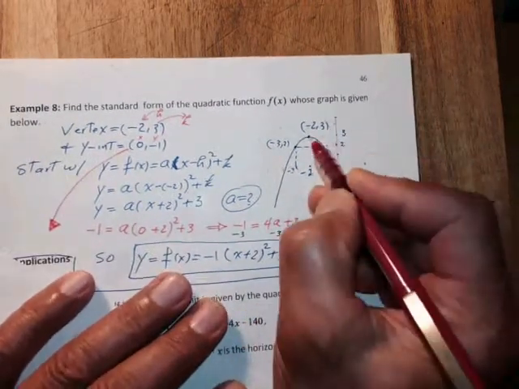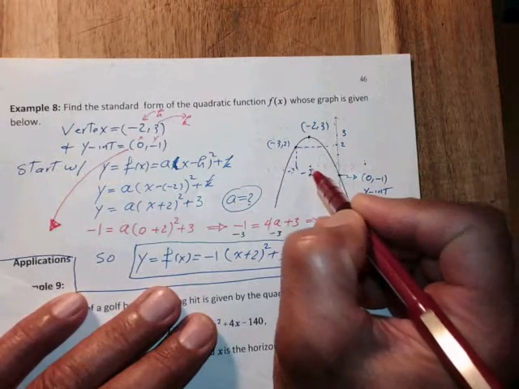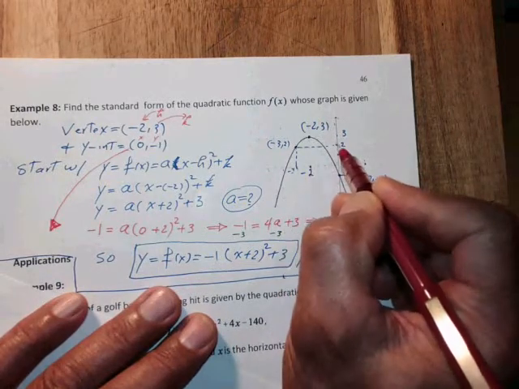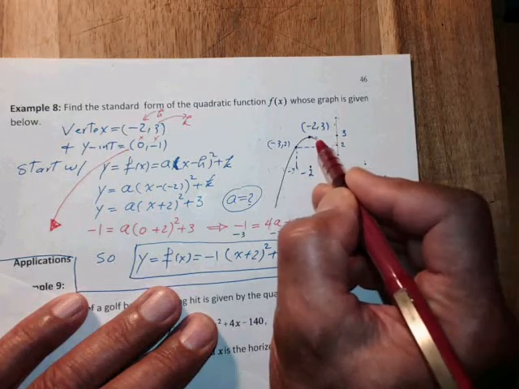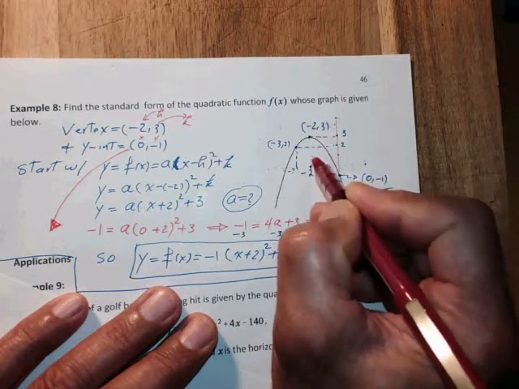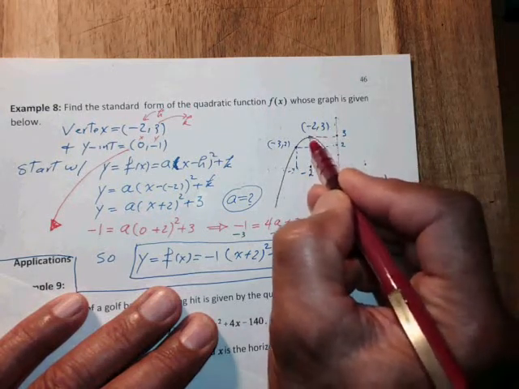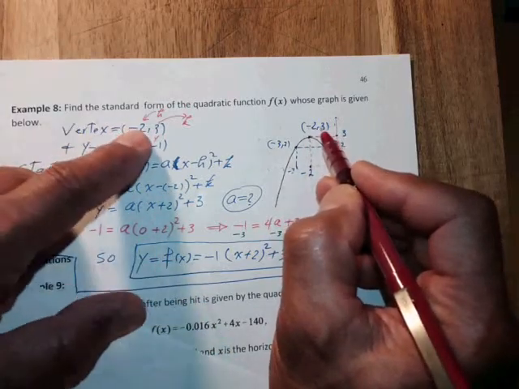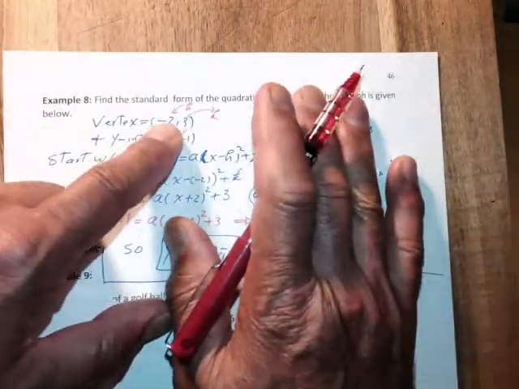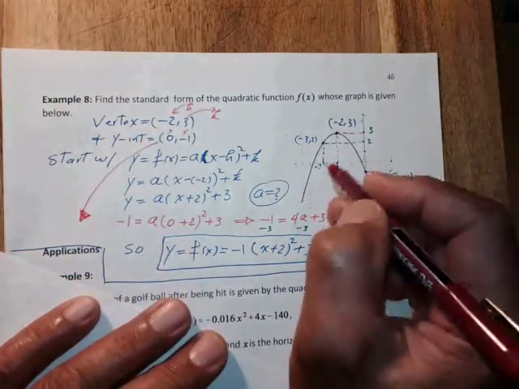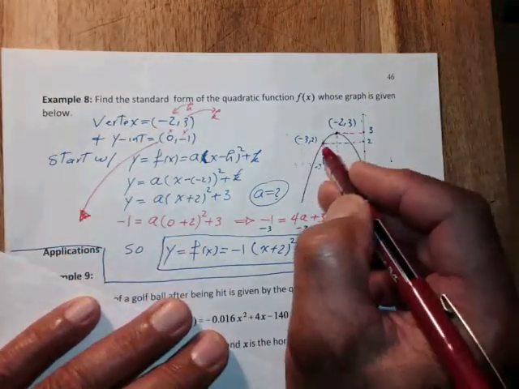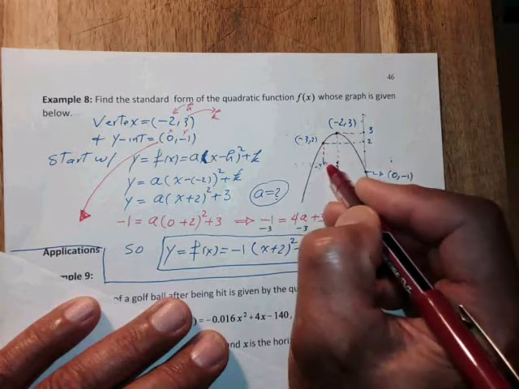You see, the vertex is this point, which is negative 2, 3. I have to find another point. So look for an easy point. Look for those grid points which are at nice numbers.